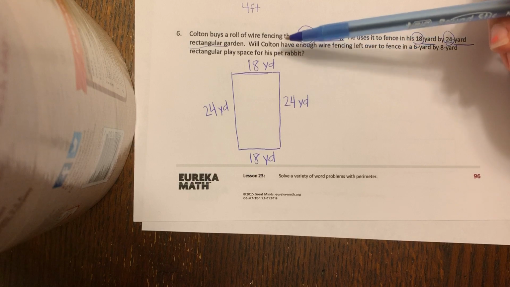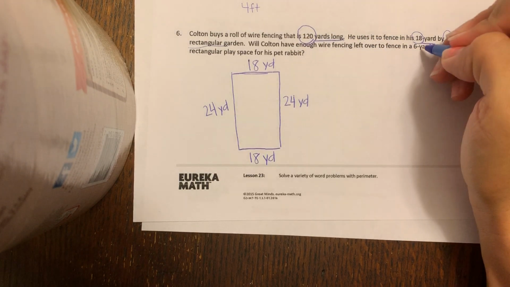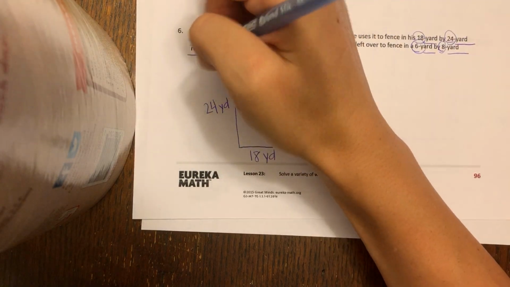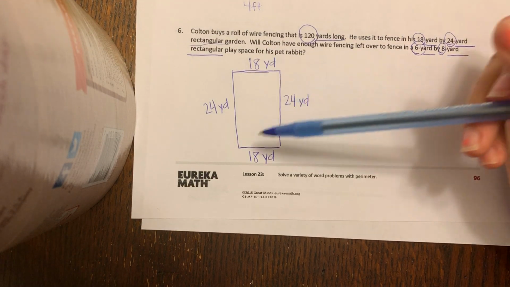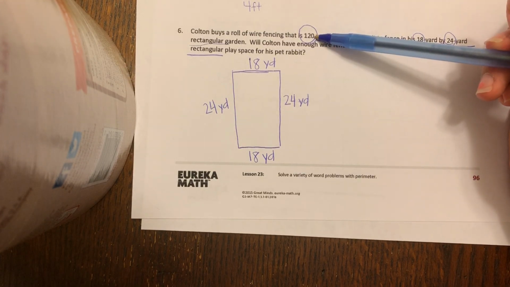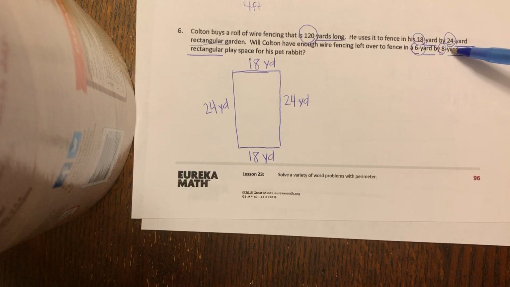Now it says, will Colton have enough wire fencing left over to fence in a 6-yard by 8-yard rectangular play space for his pet rabbit? So right now we need to add all of these numbers up. If it is less than 120, then we can continue to add the space for his rabbit to see if he has enough.